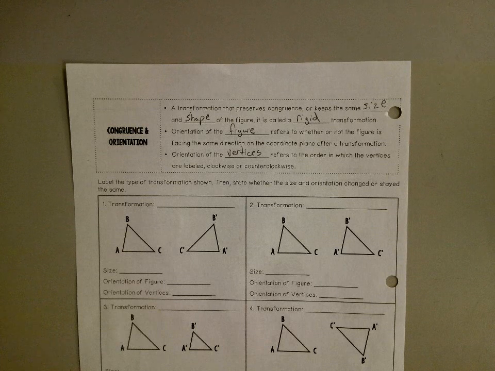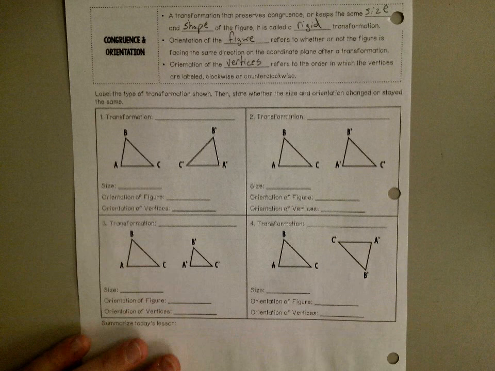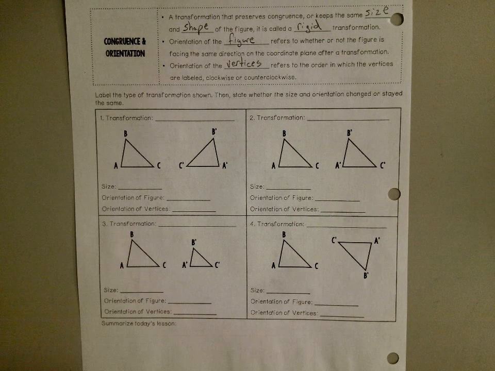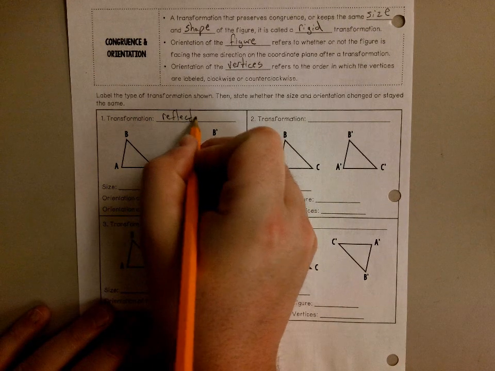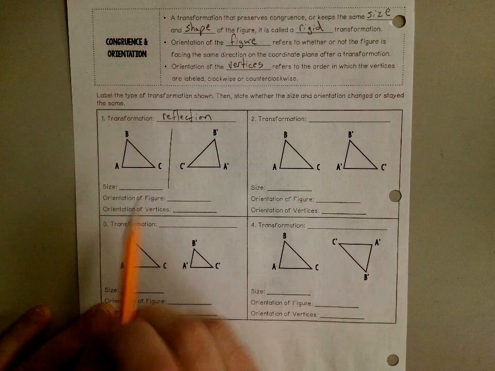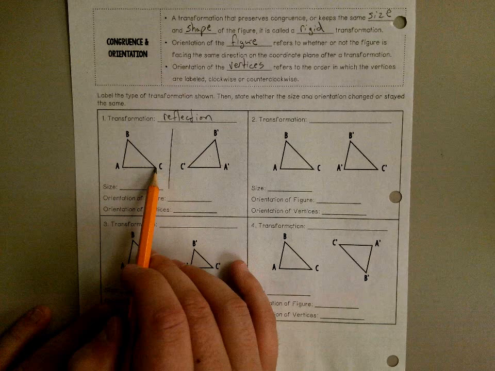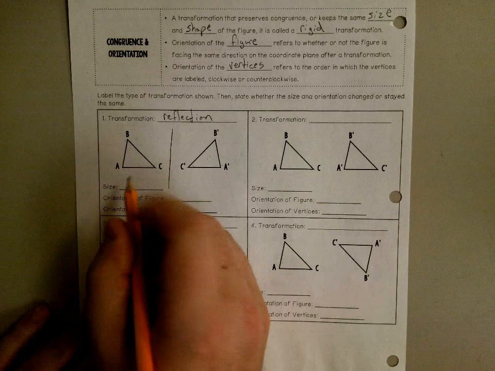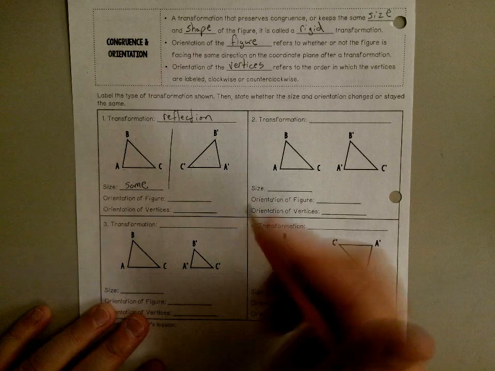Okay? So our first one here, why don't you tell me what type of transformation that is? And then we would know that it is a reflection, because you can imagine if there was a line right here and you took this and flipped it over, the C would flip to there, the B would flip to there, and the A would flip to there. So the size is the same. The orientation of the figure, though, is changed.